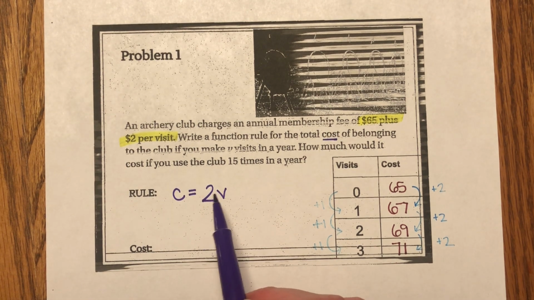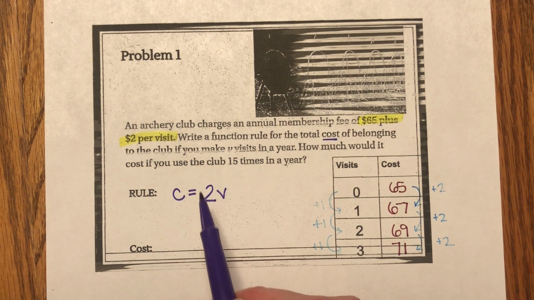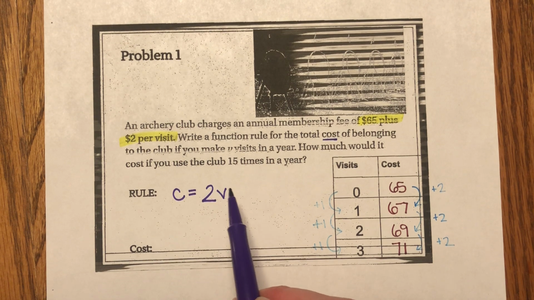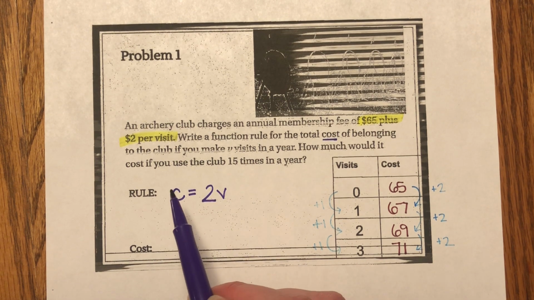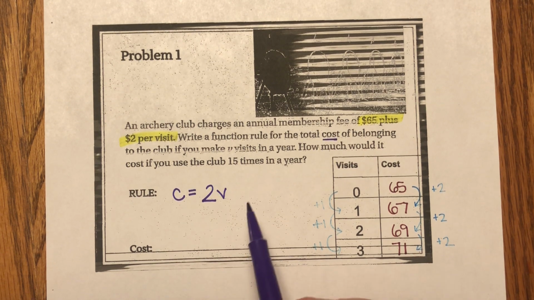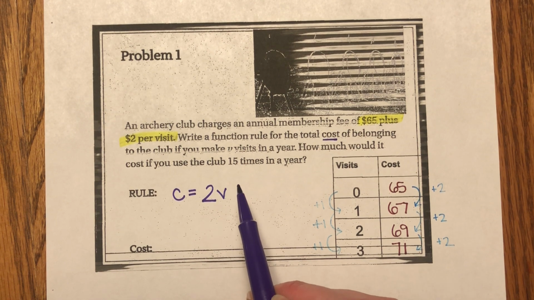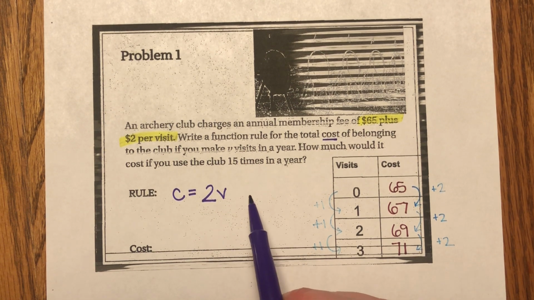So C equals box X plus box is what we're working with. Y equals that box we just filled in with our constant Y over X change. V is just, instead of the letter X, a variable, and then plus box. And so we want to find that box.